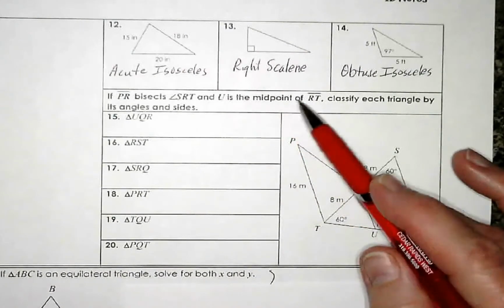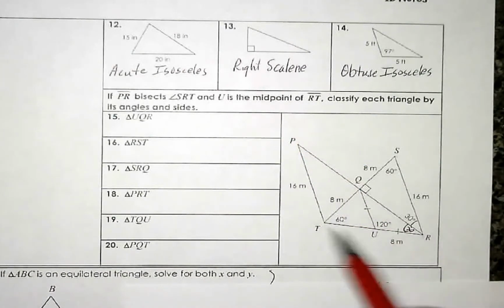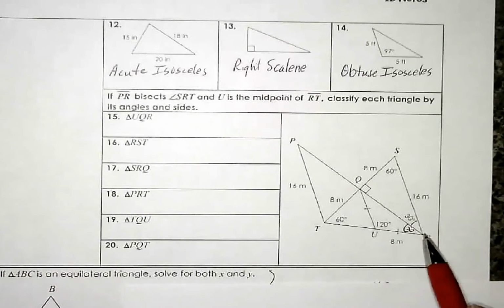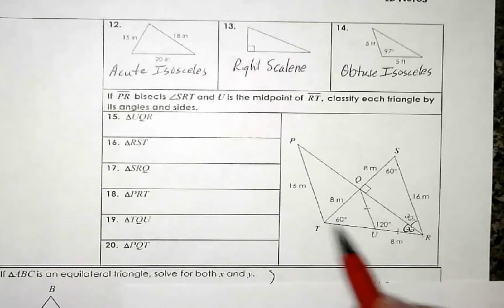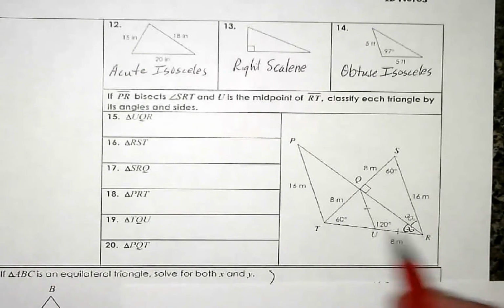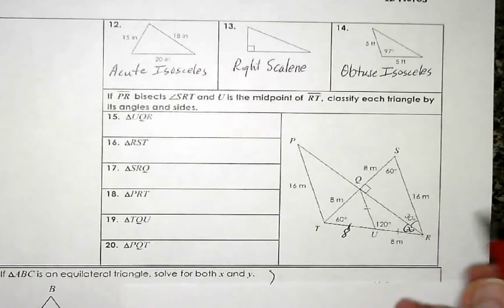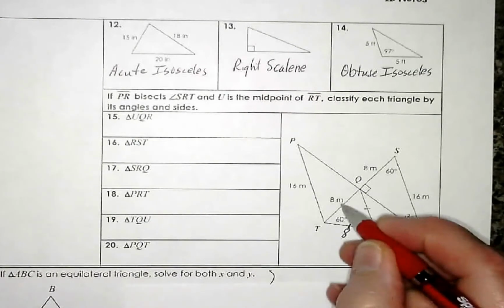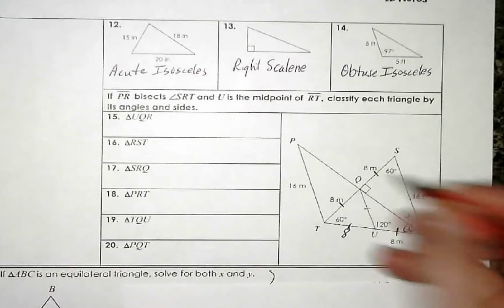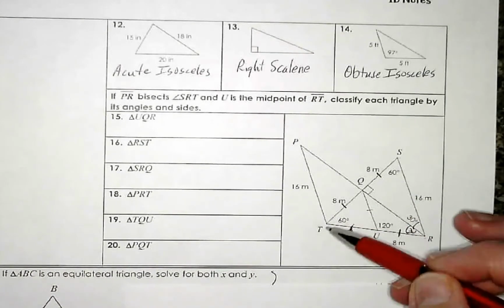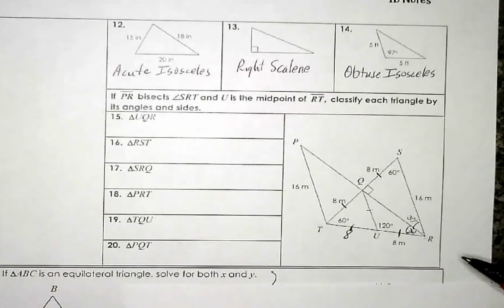It also tells me U is the midpoint of RT. So here's RT, U is in the middle. So that means this way and this way are the same. So if we got 8 going this way, we're going to have 8 going this way. So that's 8. Go ahead and put a little tick mark there because all the 8s are the same. See all these tick marks here are the 8, and all the 16s are going to be the same. This whole side is 16. So just a couple things to look at.